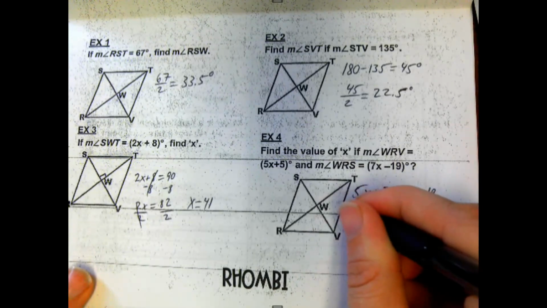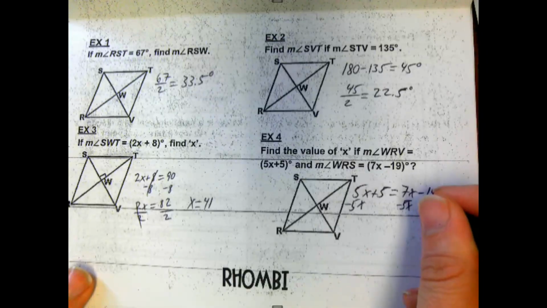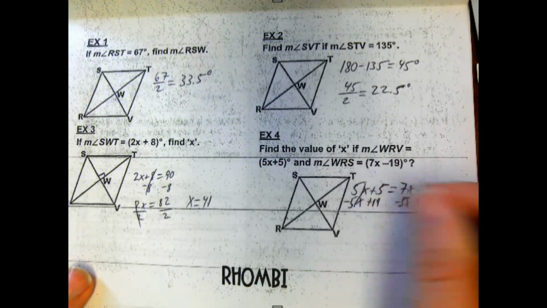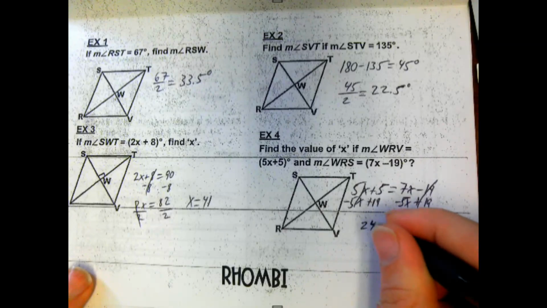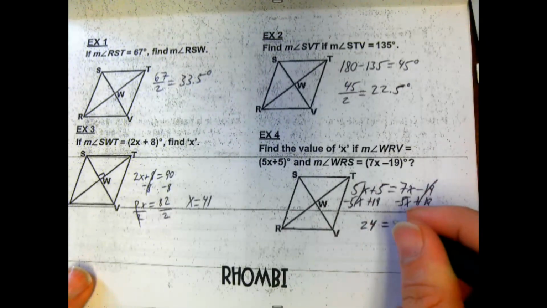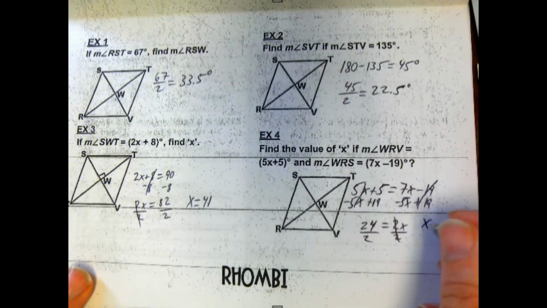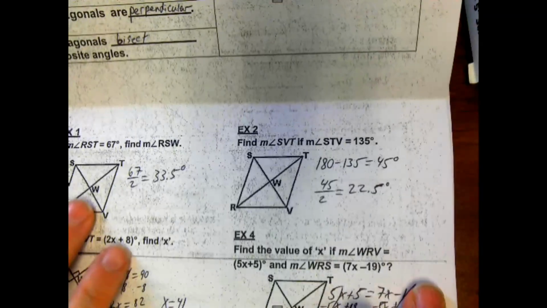So I'm going to subtract 5x from both sides of this equation, and also add 19 to both sides of the equation. So this cancels out on this side, and this cancels out on that side. 5 plus 19 is 24, and 7x minus 5x is 2x, so divide by 2, and we get x equals 12. Okay, now let's move on to squares.